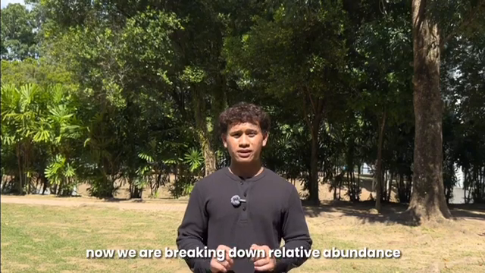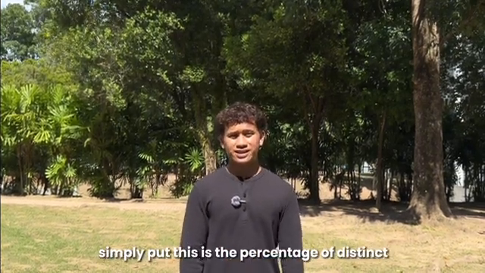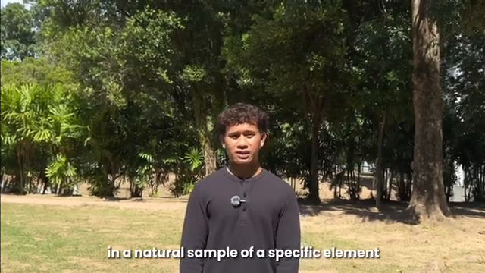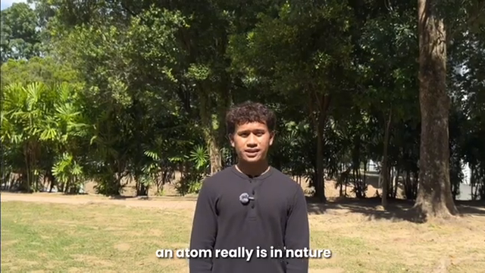Now, we are breaking down relative abundance. Simply put, this is the percentage of distinct isotopes that are present in a natural sample of a specific element. It tells us how common each version of an atom really is in nature.